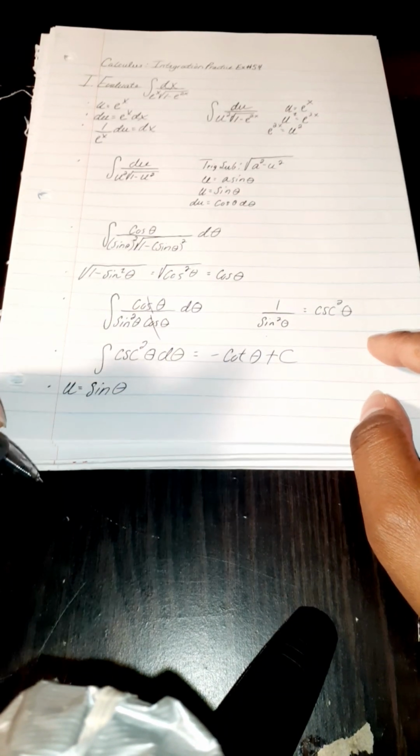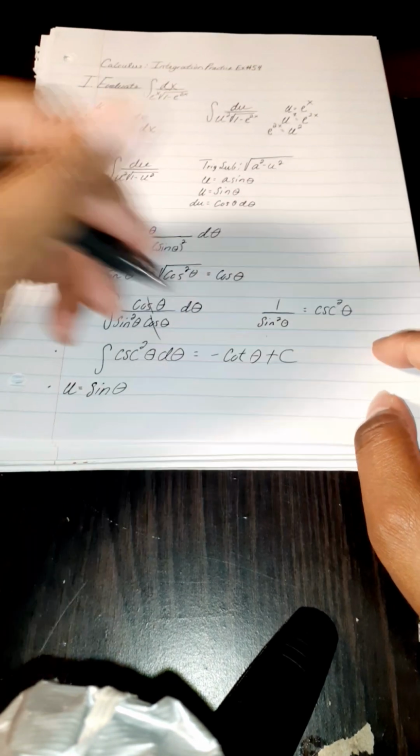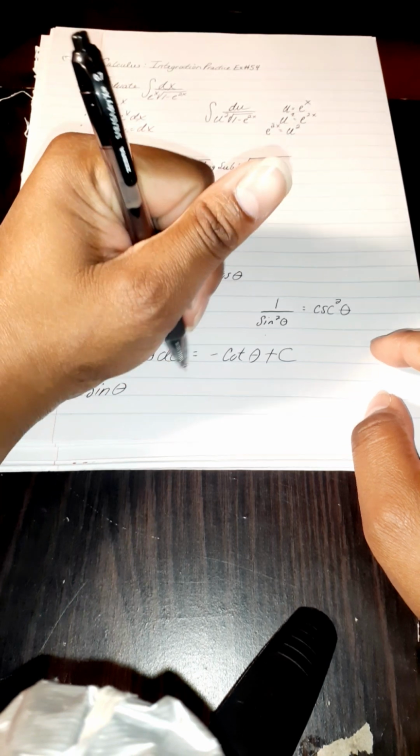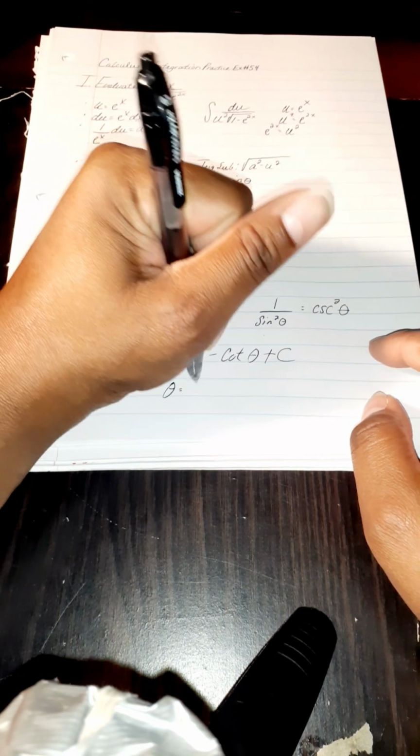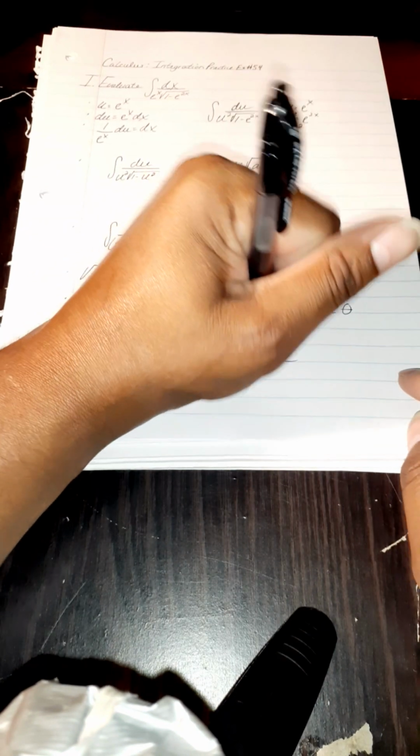So recall that u is equal to sine theta. And so if we wanted to solve for theta, for example, theta would just be arc sine of u over 1, which is just arc sine of u.